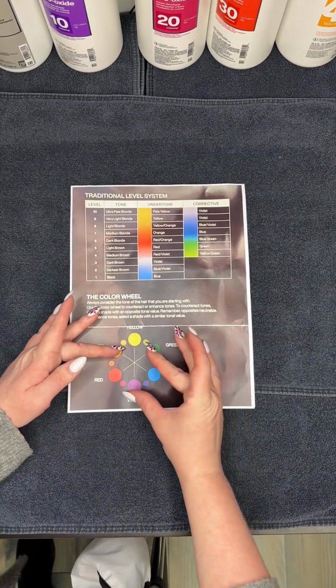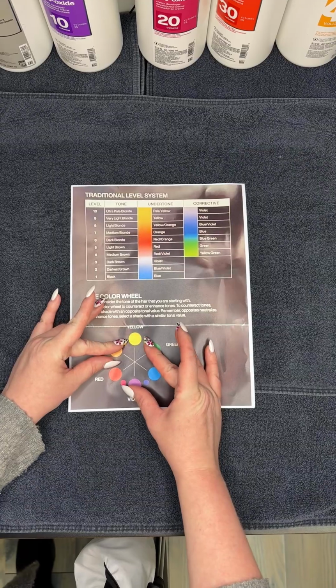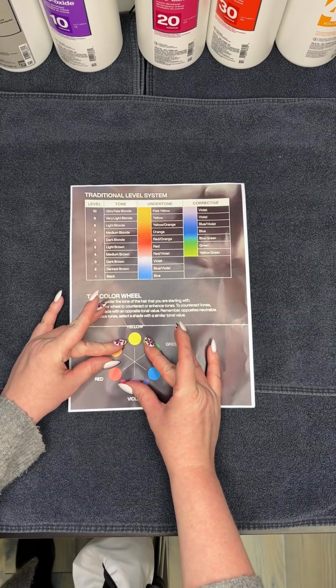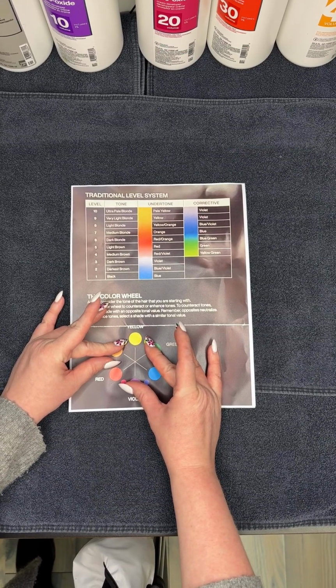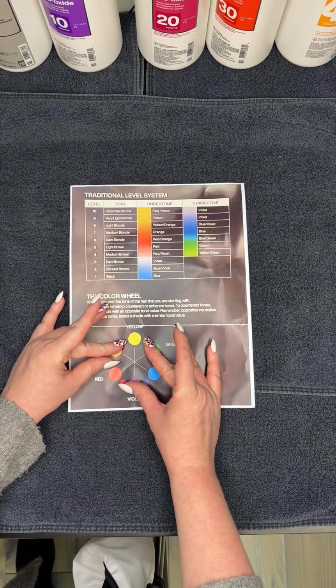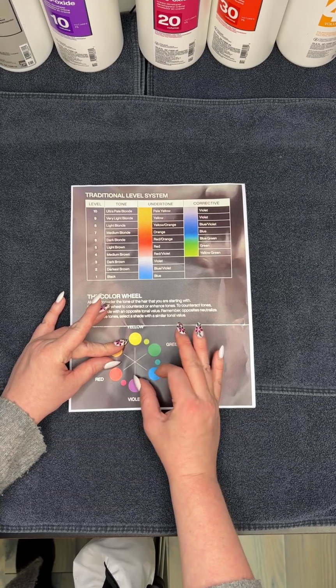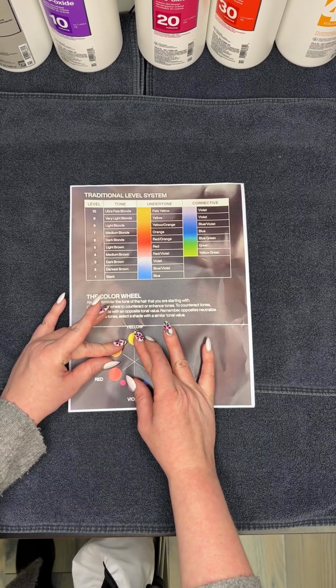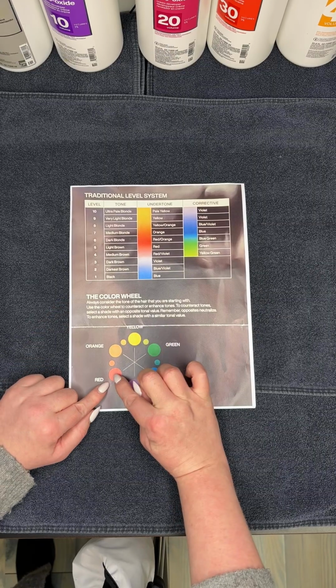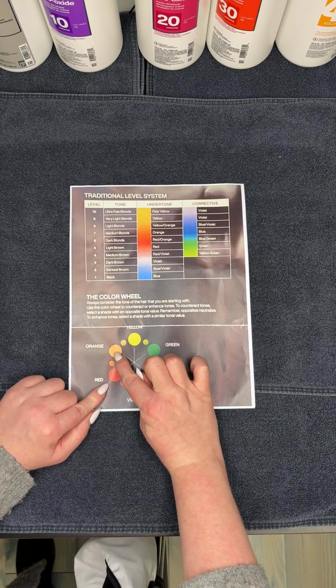So you're starting out with primary colors, red, yellow, and blue. And then you're going to mix those two colors together and make a secondary color. So our secondary color is red plus yellow equals orange.